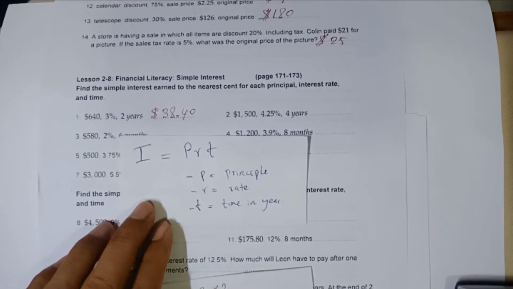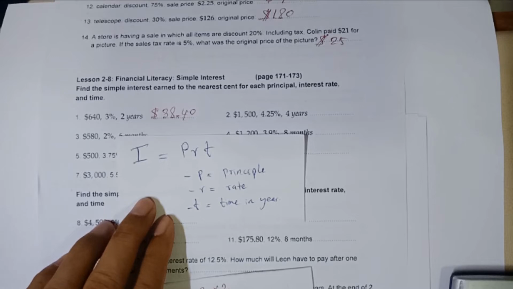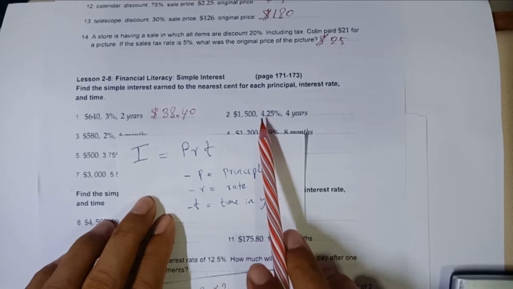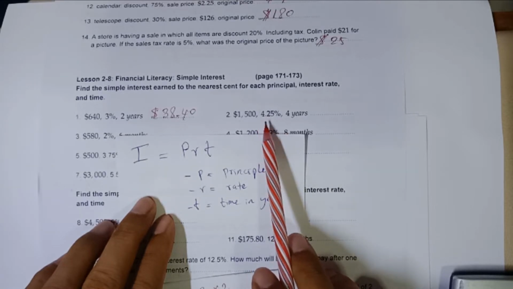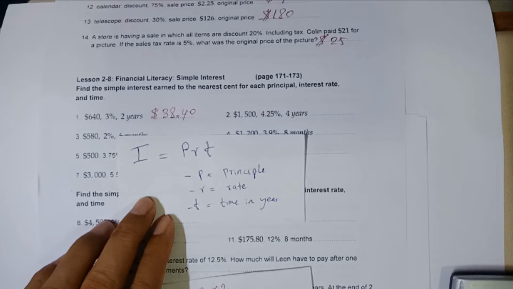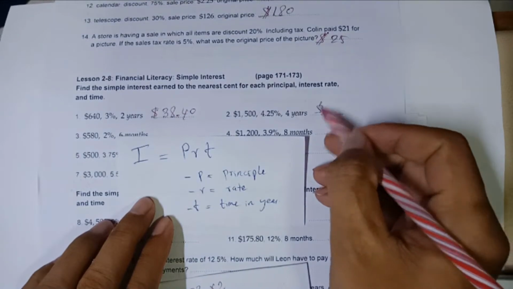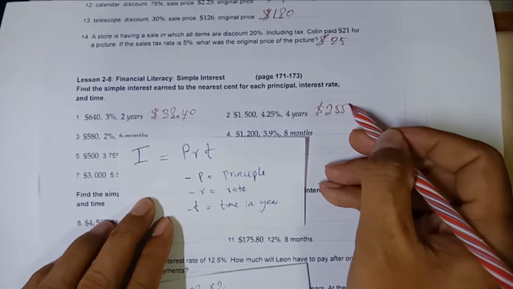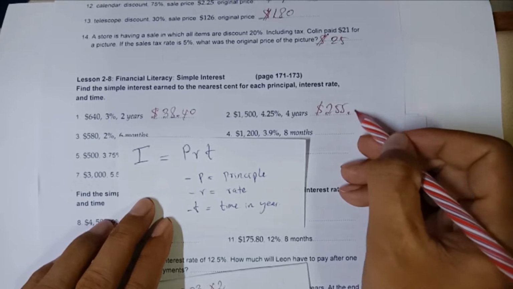Now for number 2, since you already know the process of it, let's multiply right away. You get 1,500 multiplied by 0.0425. So 1,500 multiplied by 0.0425, and you multiply this by 4. Then you will earn as much as $255. You can put 0.00 here if you want to.